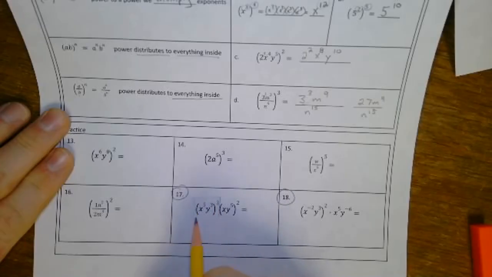This 3 has to do with the front part. 3 times 3 means I'm now going to have 9 of them there. 3 times 5 means I'm now going to have 15 of them there. 5 times 2 means I'm going to have 10 of them there. There is no number there. I got to put the 1. So 2 times 1 will be x to the second.